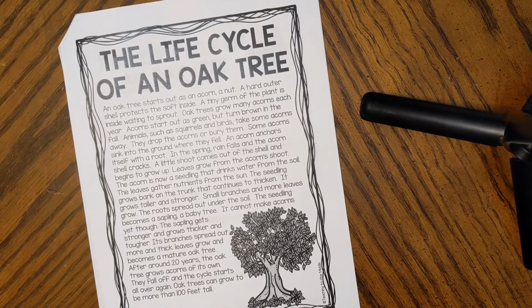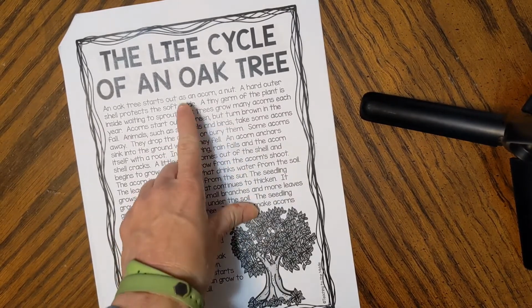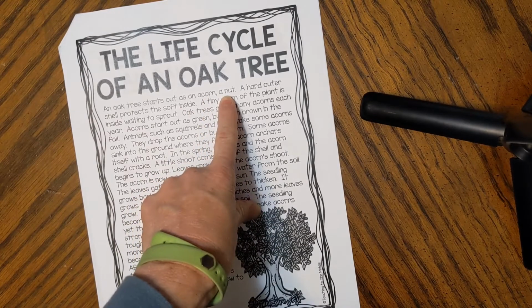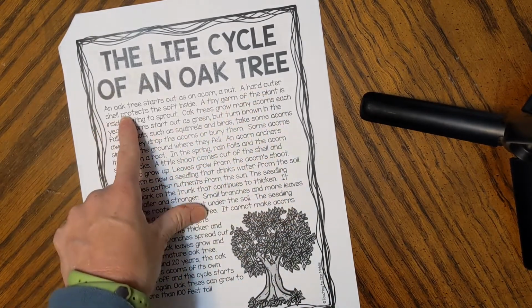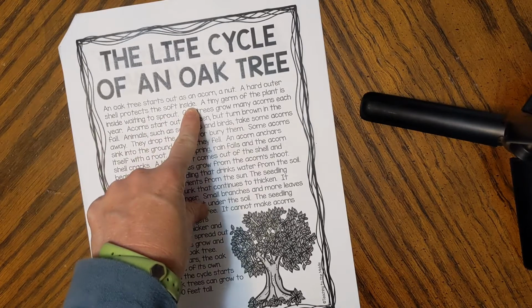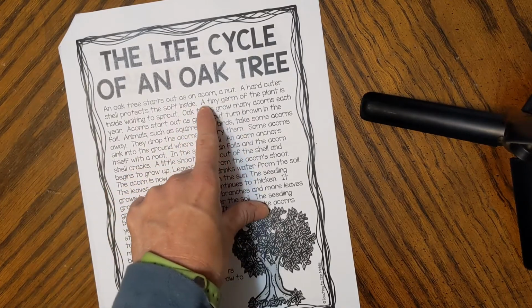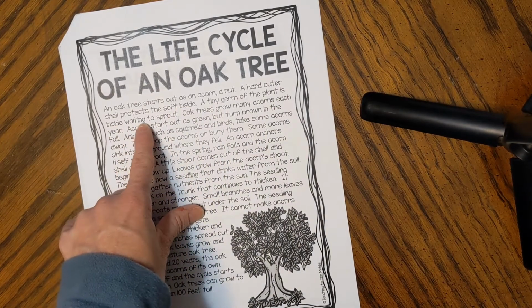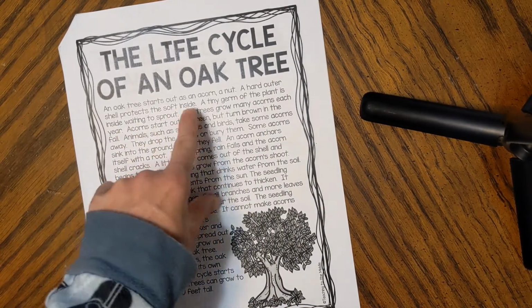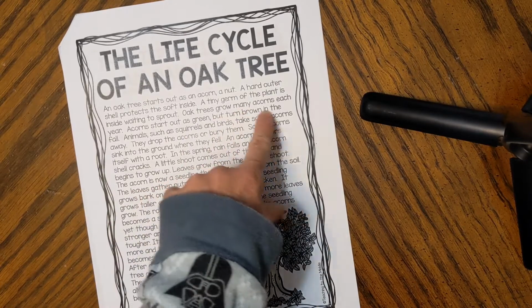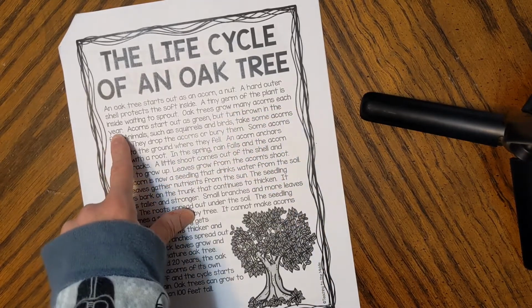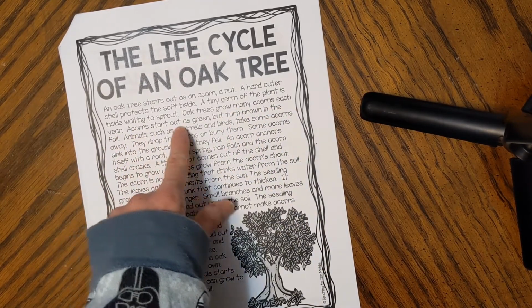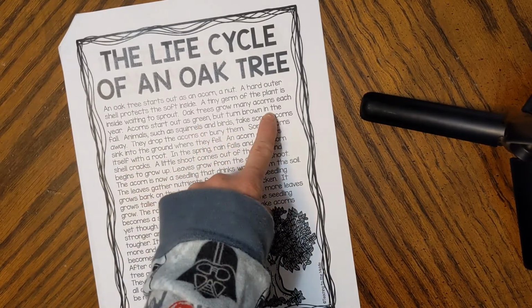The life cycle of an oak tree. An oak tree starts out as an acorn, a nut. A hard outer shell protects the soft inside. A tiny germ of a plant is inside waiting to sprout. Oak trees grow many acorns each year. Acorns start out as green but turn brown in the fall.